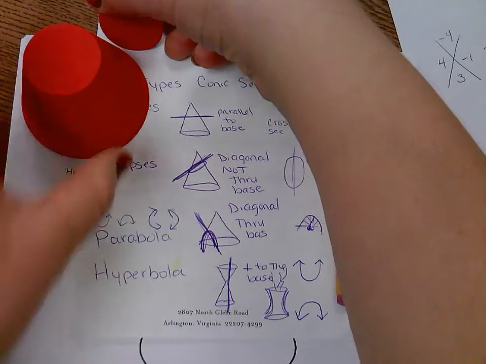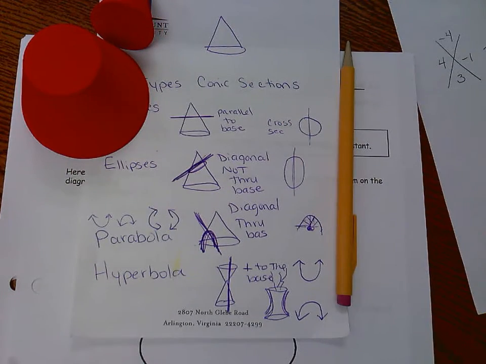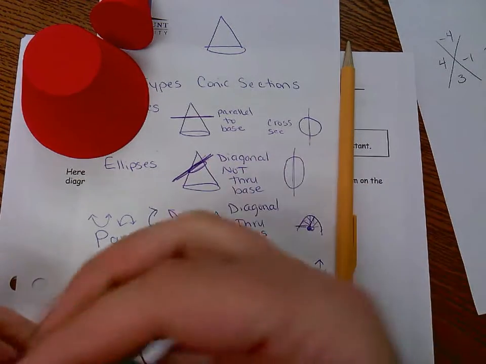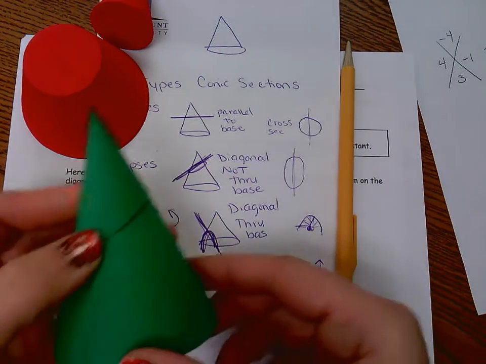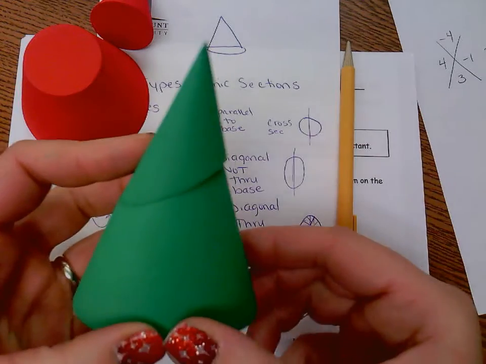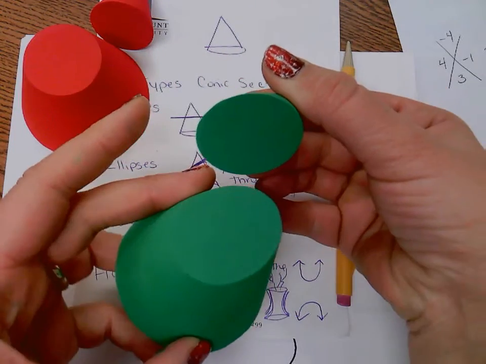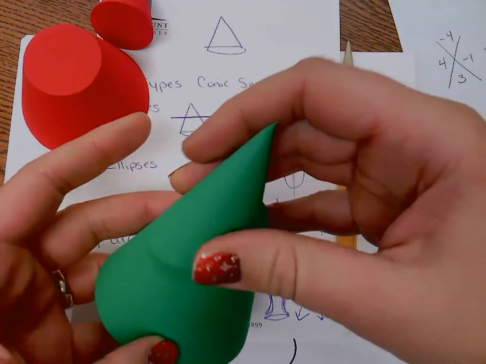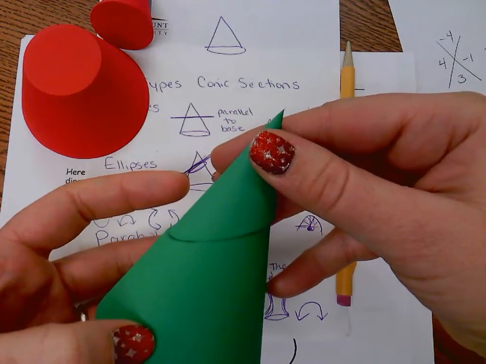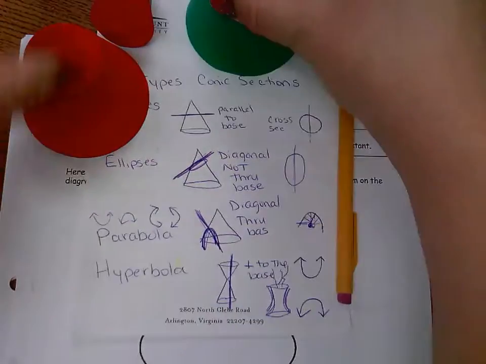So that was the circle. And then the ellipse, I had said last time, we're cutting the cone diagonally, but not through the base. So see how that's being cut diagonally? And see how that forms an ellipse? That one was diagonal, but not through the base. So that's what we're going to talk about today, the ellipse.